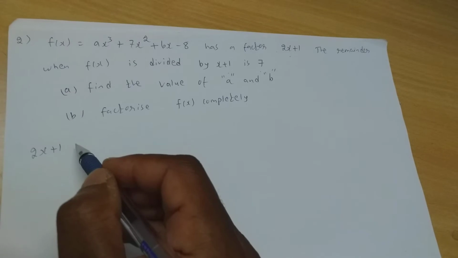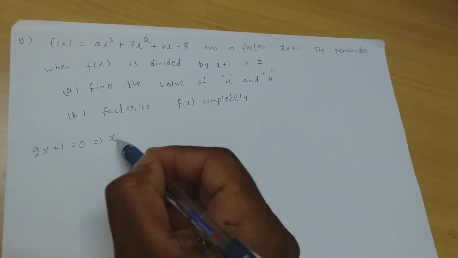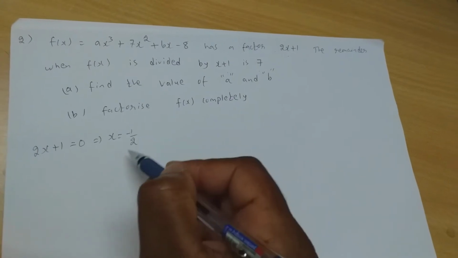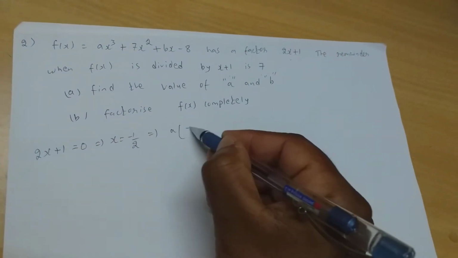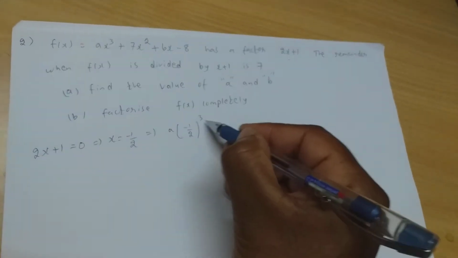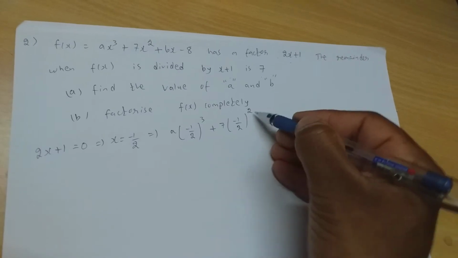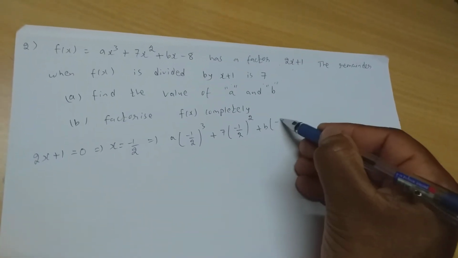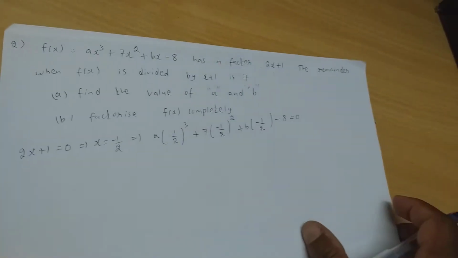What is the first step in remainder theorem? Equate this factor to 0. You will get the value for x, minus 1 by 2. Place in that dividend. How much you get? a into minus 1 by 2 whole cube plus 7 into minus 1 by 2 whole square plus b into minus 1 by 2 minus 8 equal to 0.